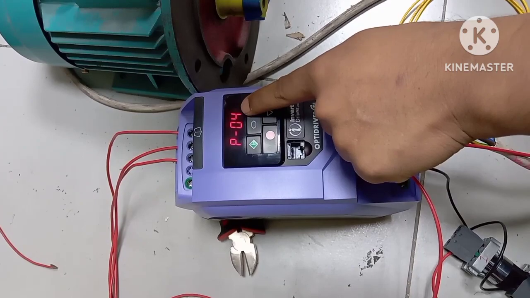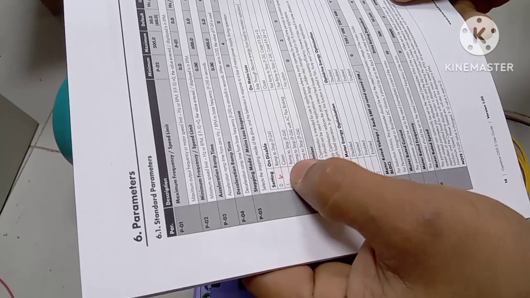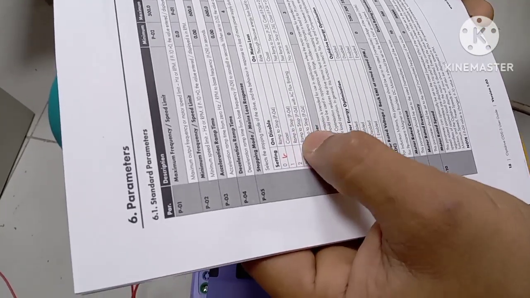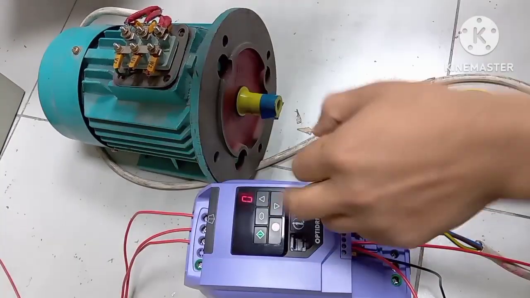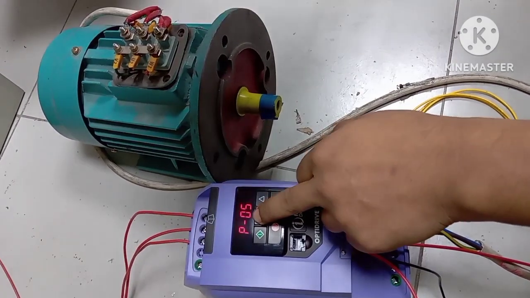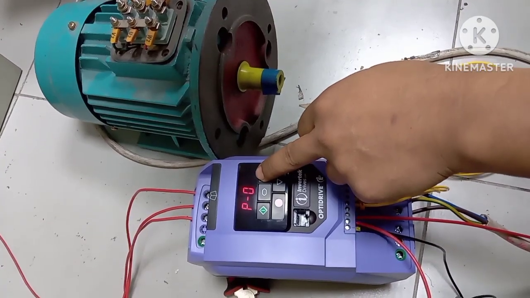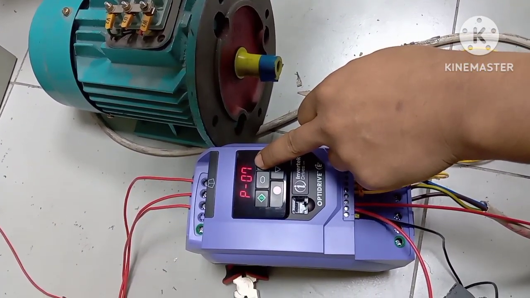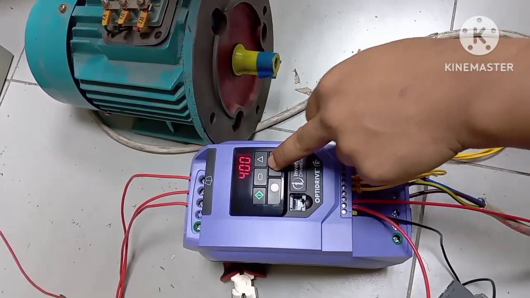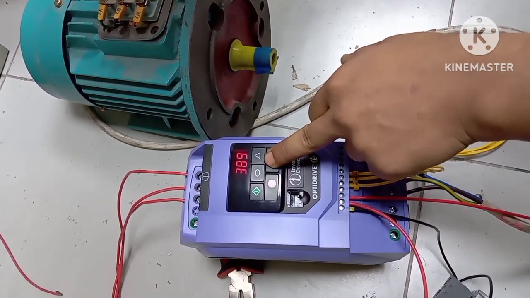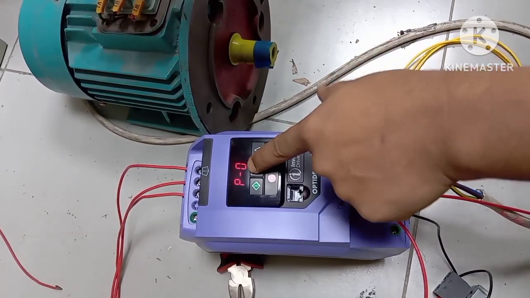Again set. Now next parameter 5 is for stopping mode, whether we have to stop in ramp or coast. So it should be selected as ramp, that is 0. It is already selected in default mode 0. Okay, now next 6, no need to make any changes in this parameter. Next 7, motor rated voltage. This refers to the motor rated voltage for 3 phase. Normally we are using 380 volt. Okay, set by the mid switch.